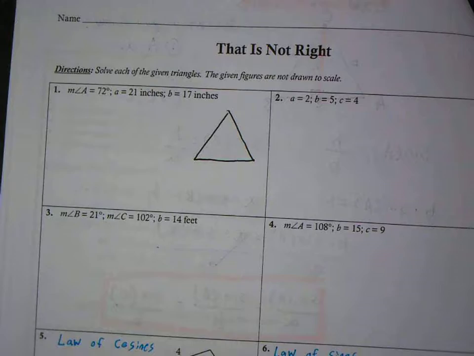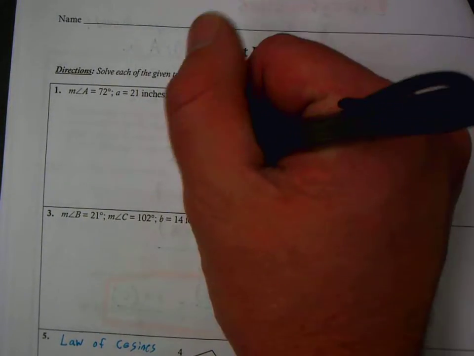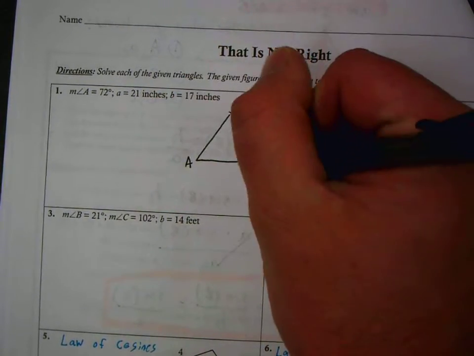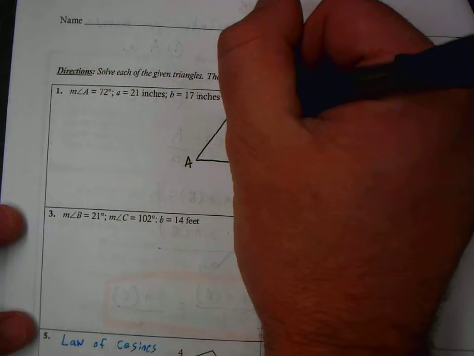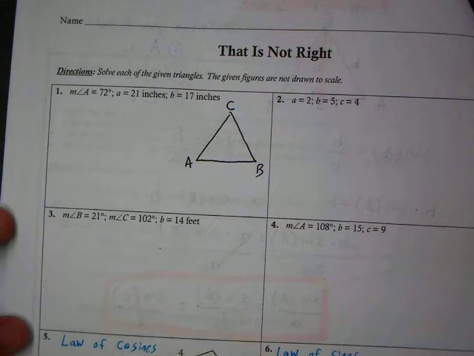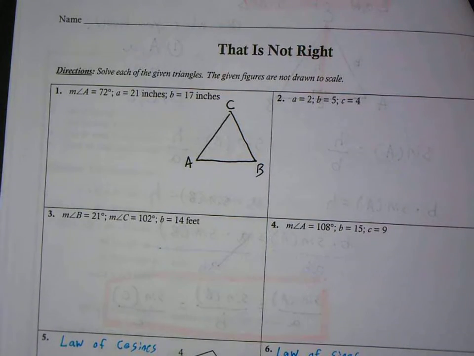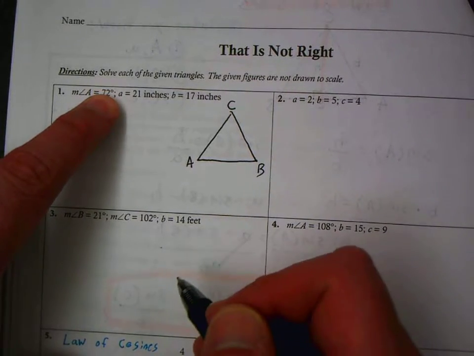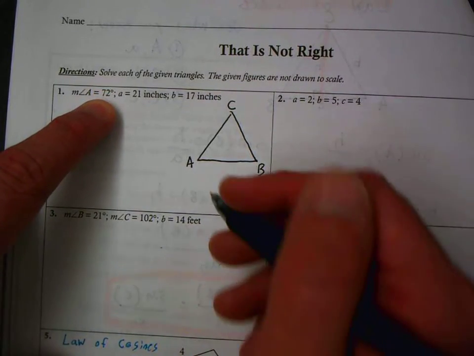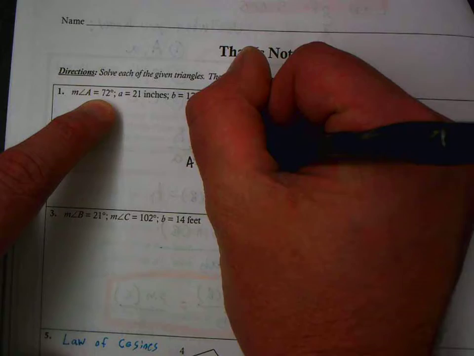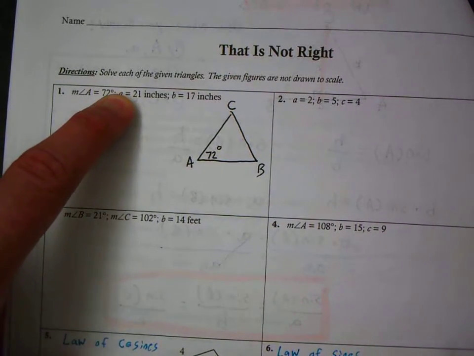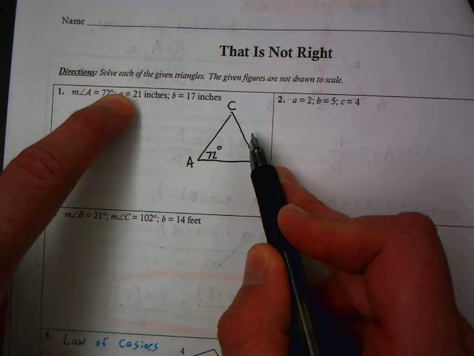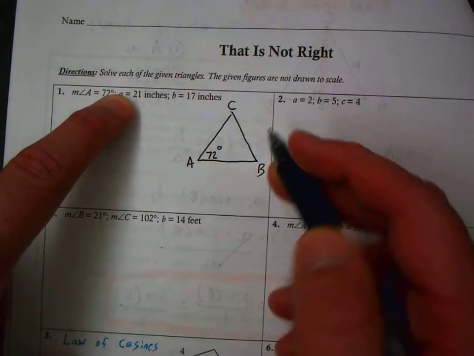So in my proof, I made this be A. So I'll just keep with it. A. And in my proof, I made this be B. But again, it doesn't matter. And we'll let that be C. And then fill in what you know. Measure of angle A is 72 degrees. Where does that go? Right here, right? Little a is 21. Well, little a is across from big A, right? So this is 21.